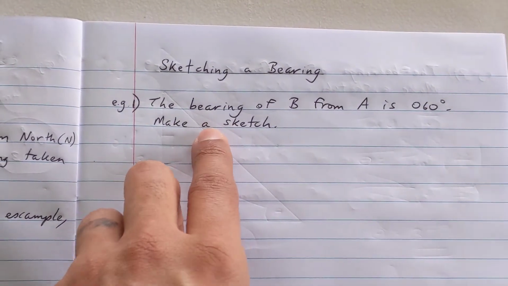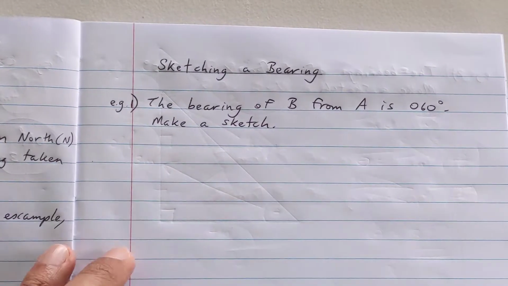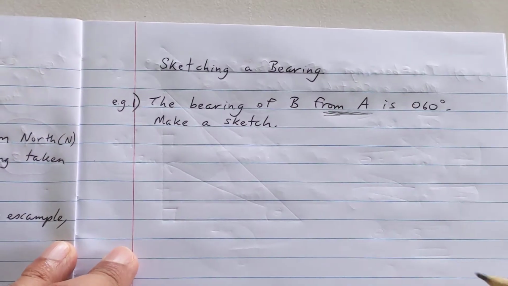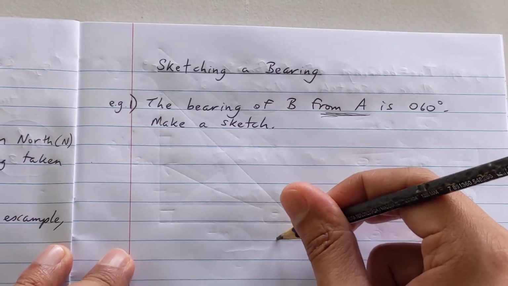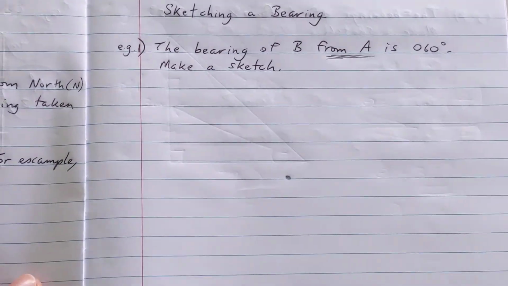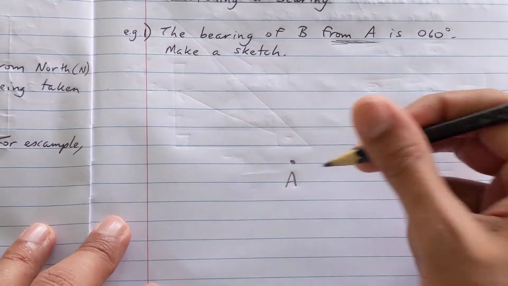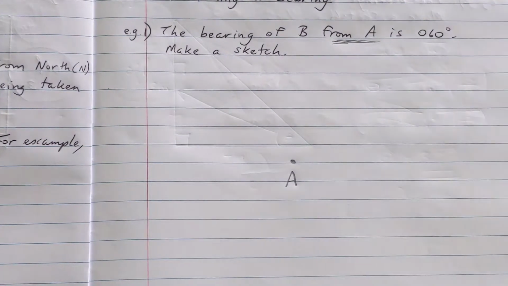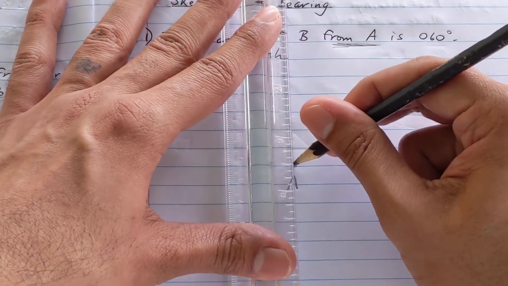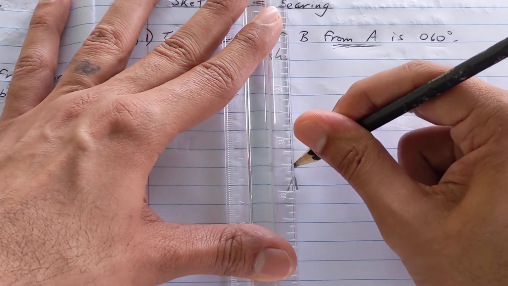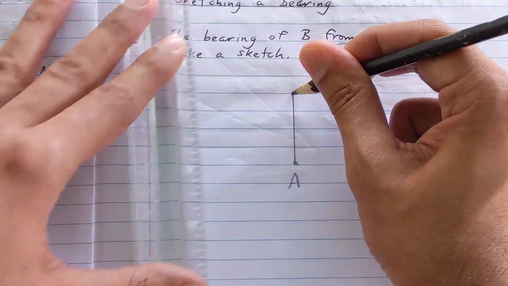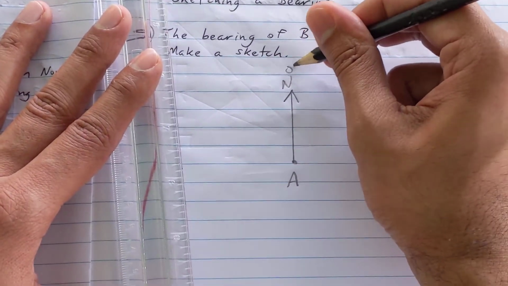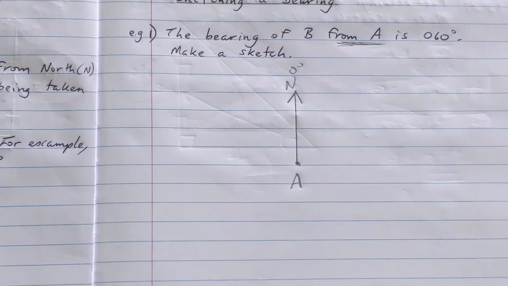The bearing of B from A, so the English comes into it. From A means at A. If I'm calling you from home, that means I'm at home. So the first thing we're going to do is put a dot, and from A means at A. And what I have to do, I have to actually get my bearing. So to get my bearing, I need my starting point, and my starting point is north, which is 0 degrees. And I want to cover 60 degrees because that's the sketch.